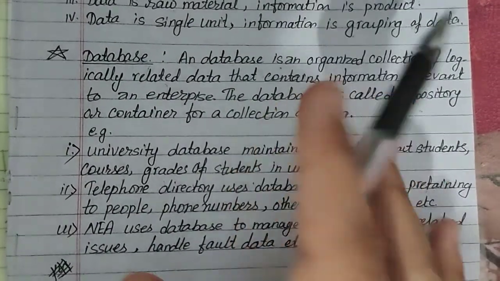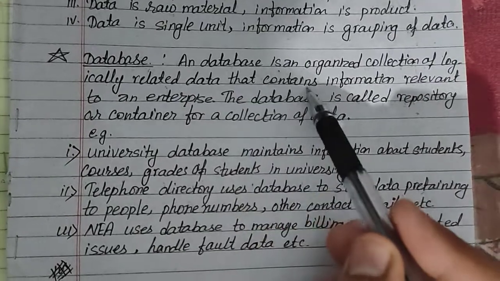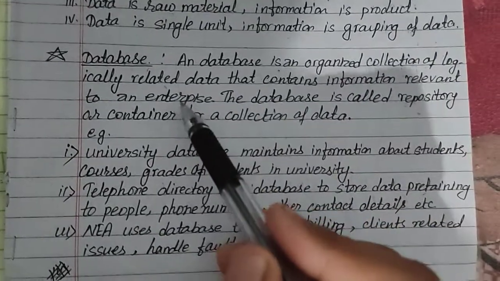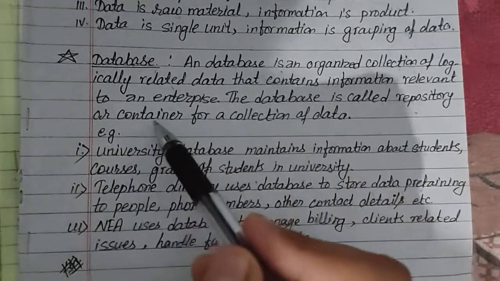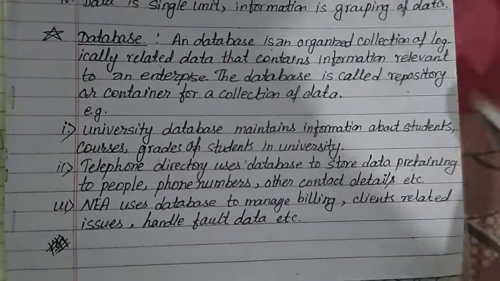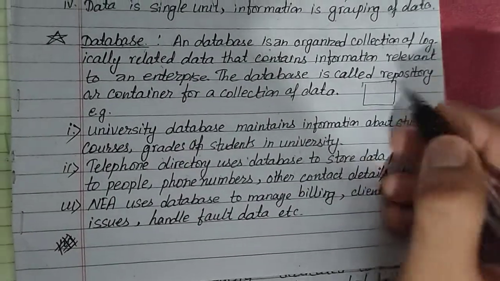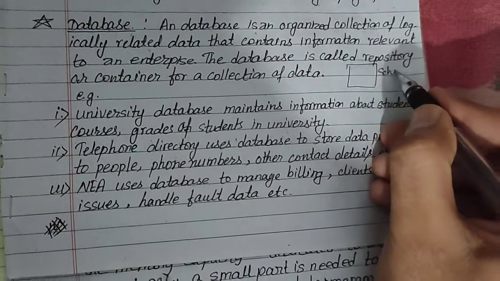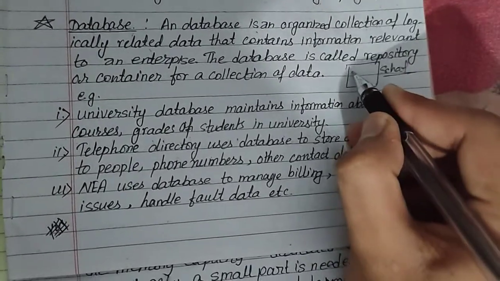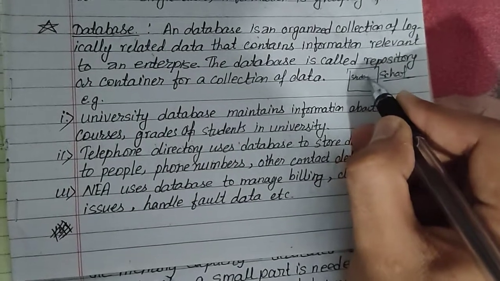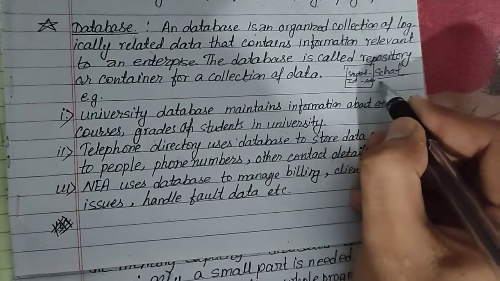So, what is a database? A database is an organized collection of logically related data that contains the information relevant to an enterprise. The database is called a repository or a container for a collection of data. For example, let us consider we have a database named school. The database of a school may contain the data of students, such as student name, ID, address of students, and so on.